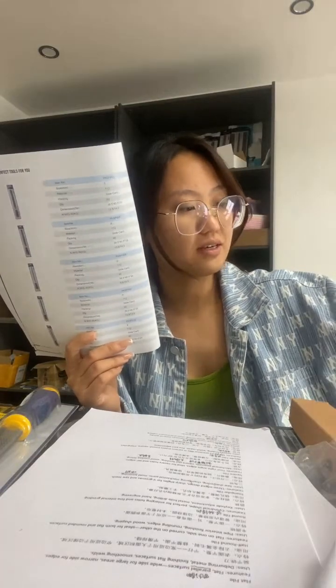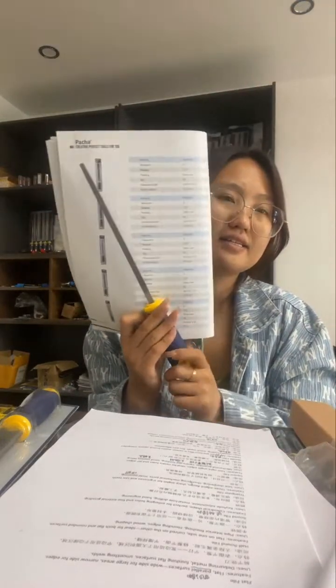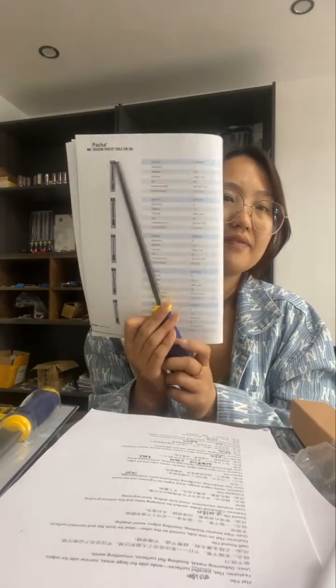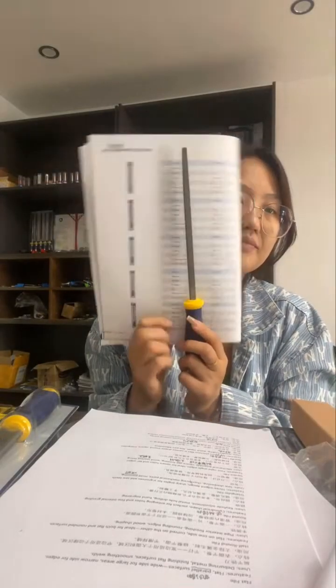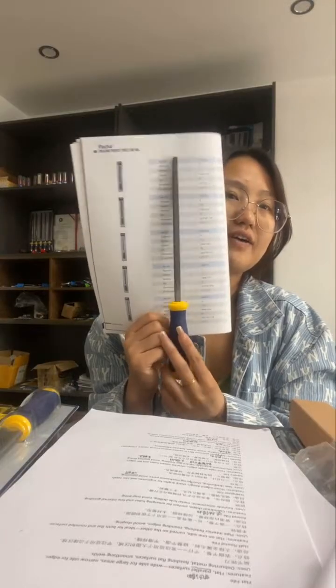Okay, next one, we will introduce the square files. You can see it has one more side than the triangle files.